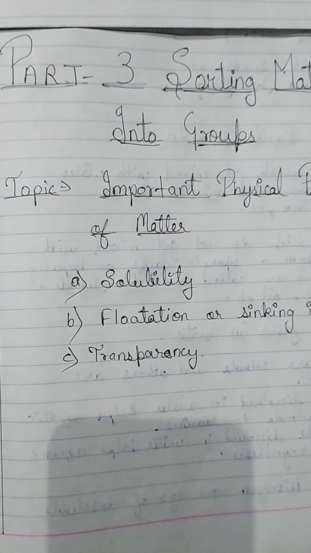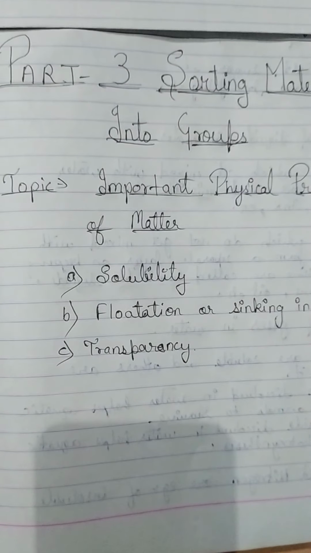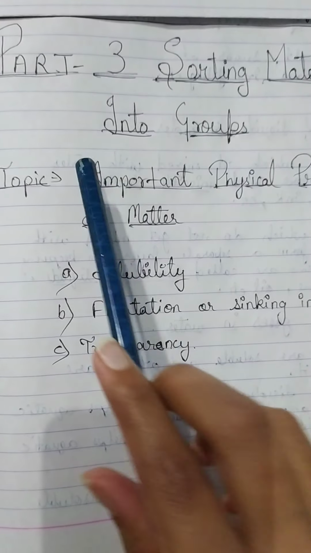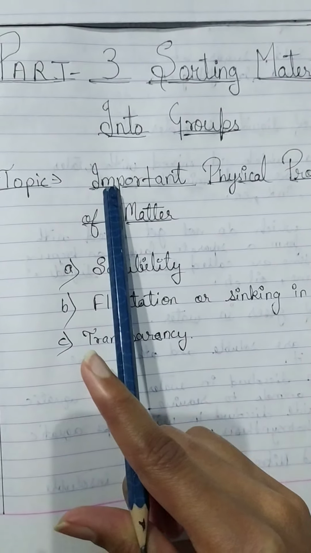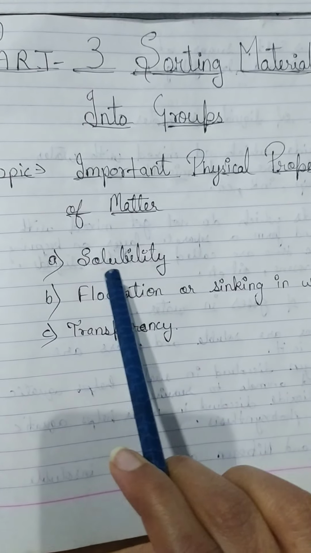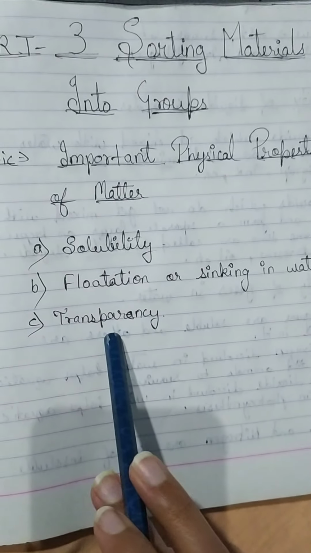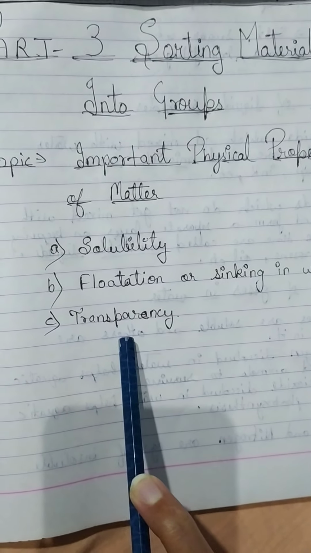Hello students, today we are going to start part 3 of sorting materials into groups. Today's topic covers important physical properties of matter: solubility, flotation or sinking in water, and transparency.